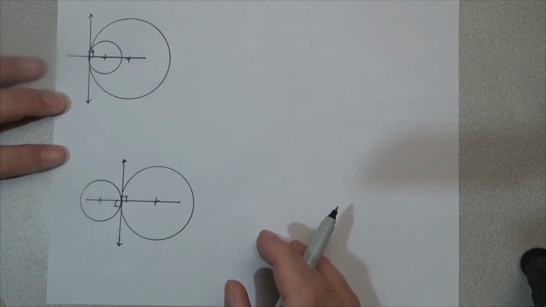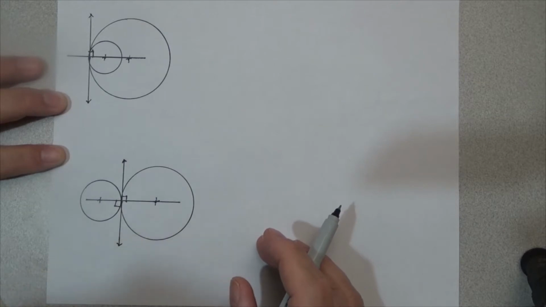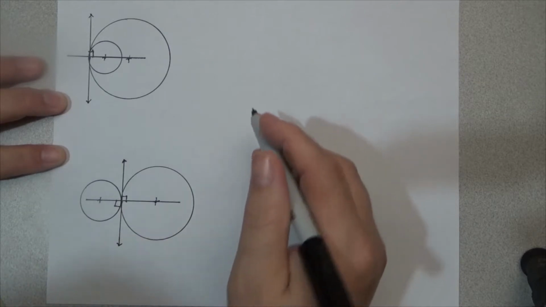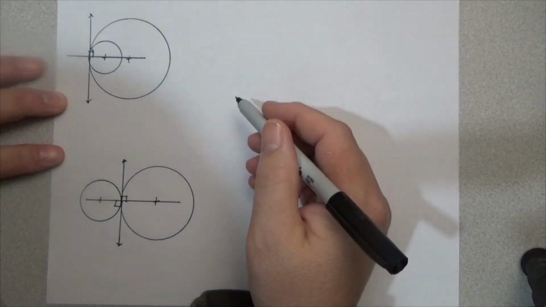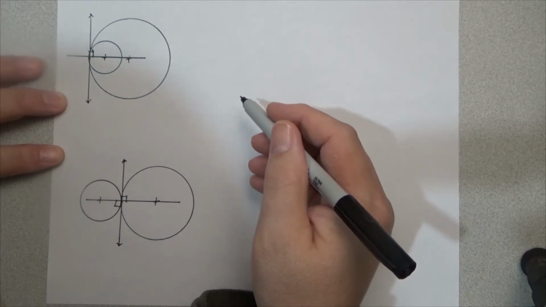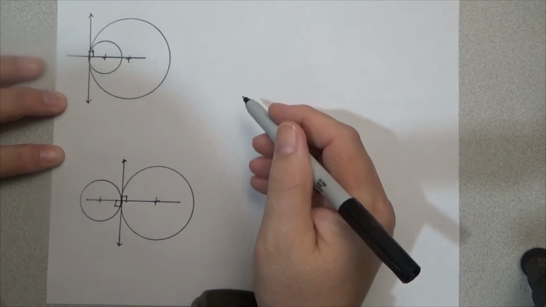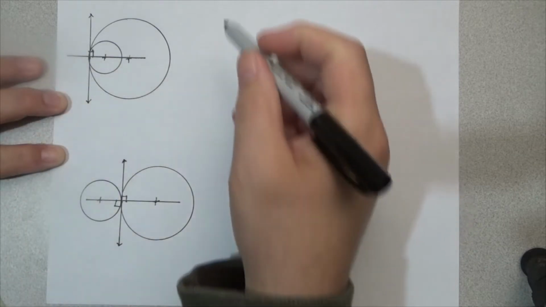This video is going to cover Unit 25, Section 9, internally and externally tangent circles. Right at the middle of page 640, just slightly below middle, two circles that are tangent to the same line at the same point are tangent to each other.